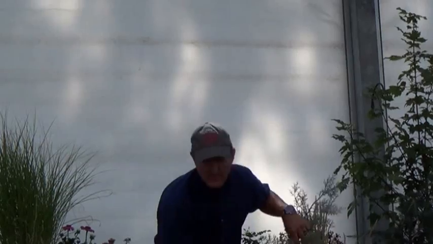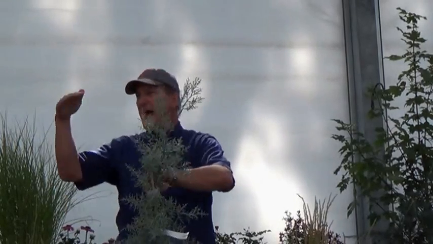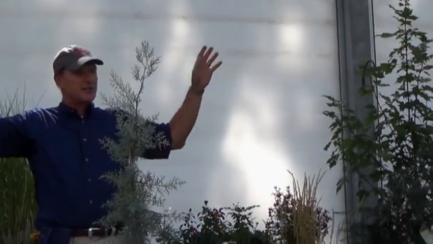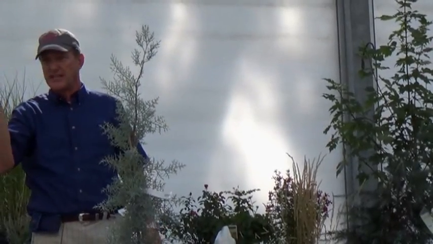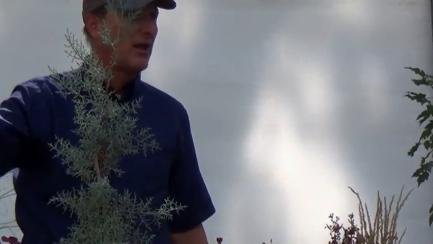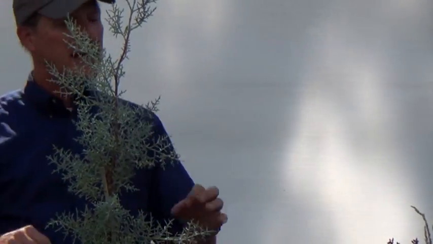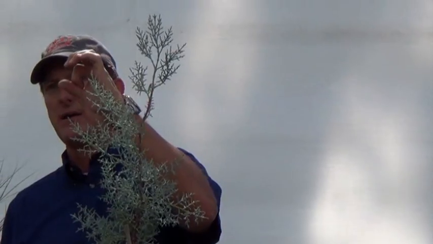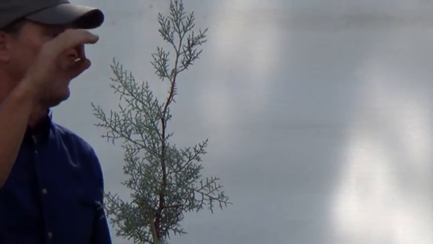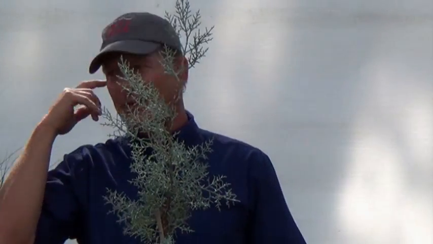This is another native. This is Arizona cypress. It does grow wild in the Baghdad, Skull Valley areas. It just grows. A lot of the junipers that you see, they're not junipers. They're Arizona cypress. The only way I can really tell is the junipers put on a little tiny berry, and the cypress put on a little tiny cone. Looks like a big sized berry. That's how I really tell the difference.